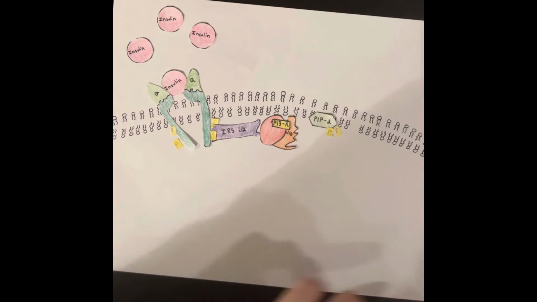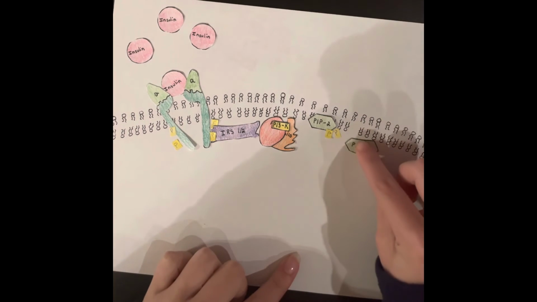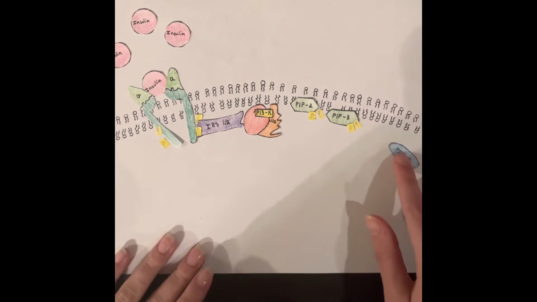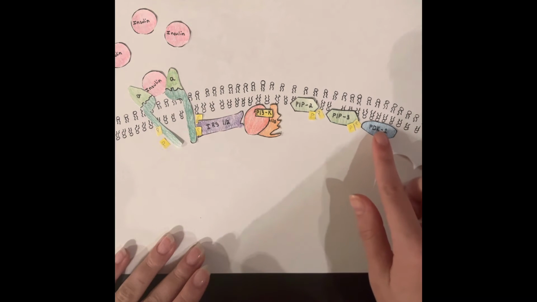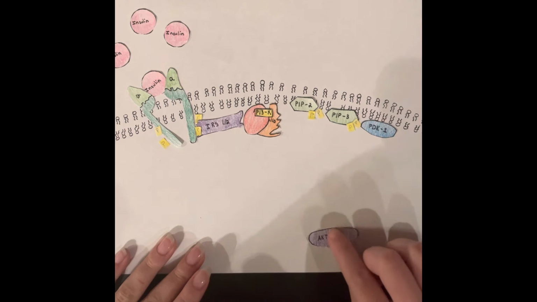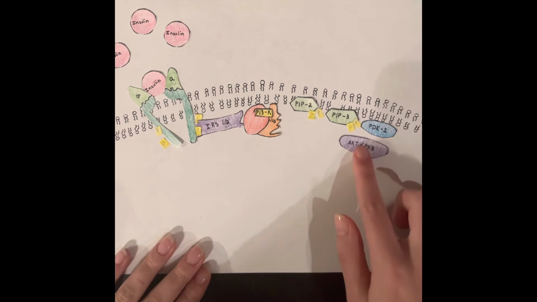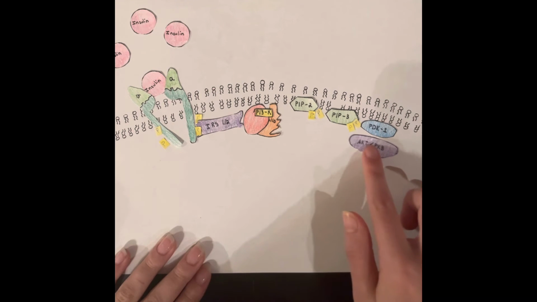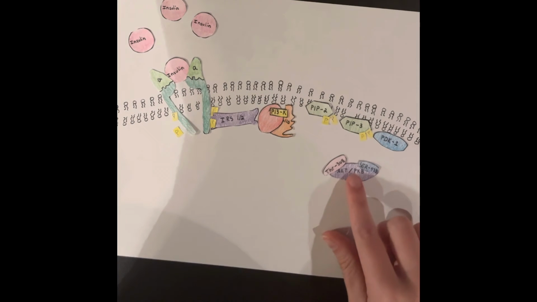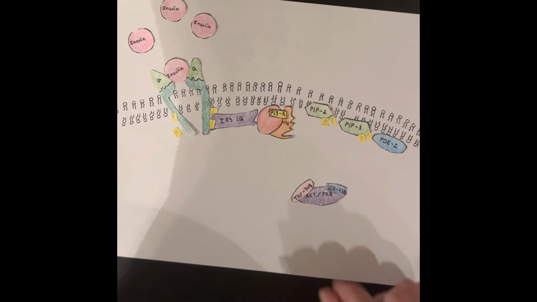The PIP3 activates the PDK1. Now the AKT molecule enters, and it must go to the PDK1 molecule to get activated. PIP2 and PIP3 are phosphorylated, allowing the helping molecules to bind to the AKT molecule, activating it.